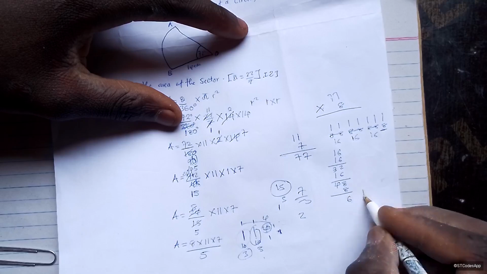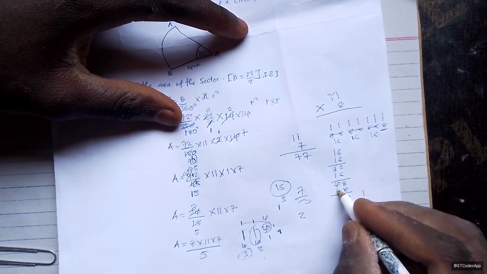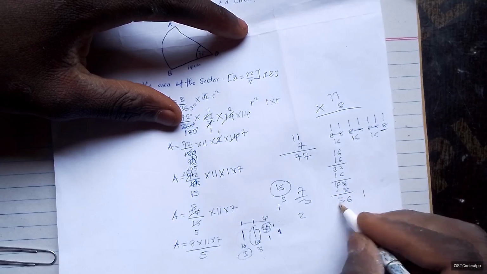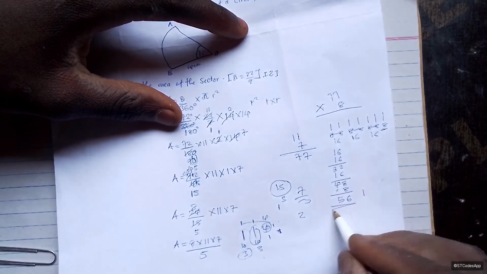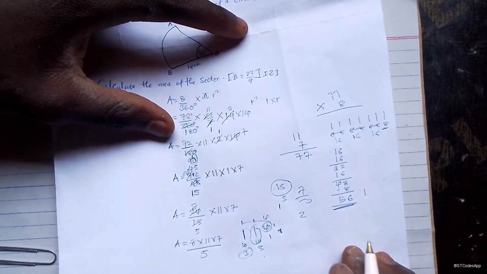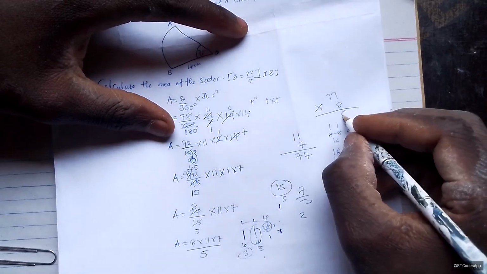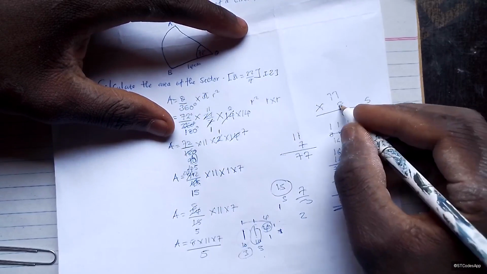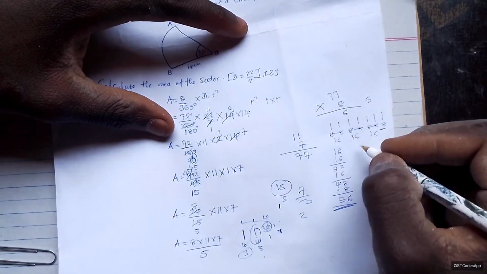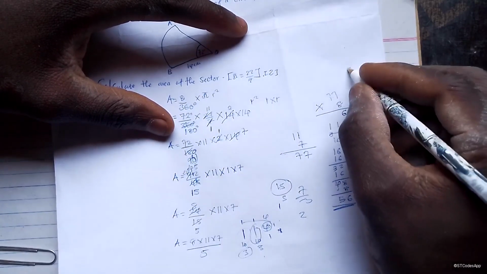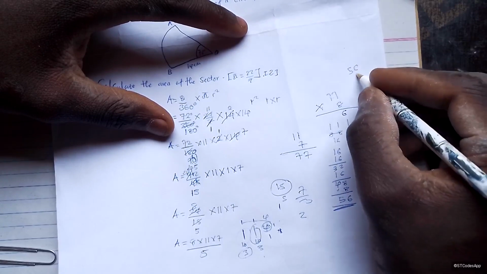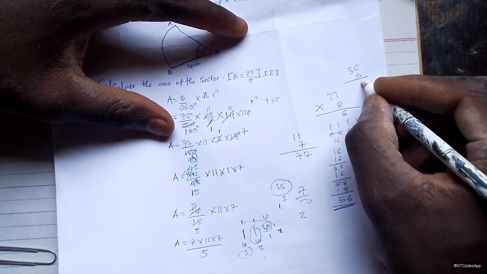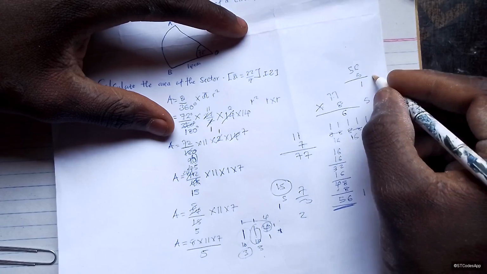So it is 6, remainder 1. So this one plus 0, that's 4, plus this one, that's 5. So here I'm going to get 56. So I'm going to say 6, remainder 5. Similar to this one here, I'm going to get 56. Now 56 plus 5, here I'm going to get 11, that's 1, remainder 1.